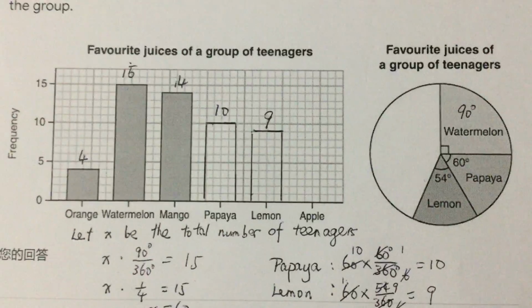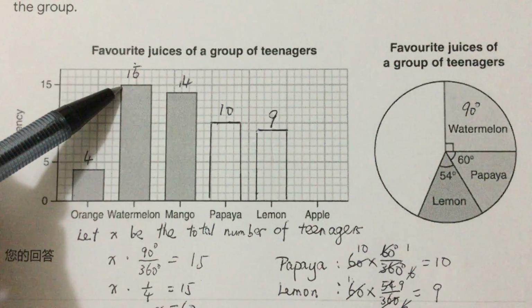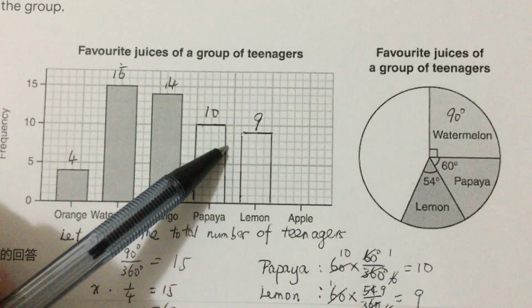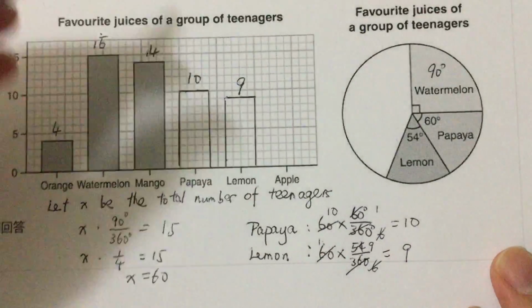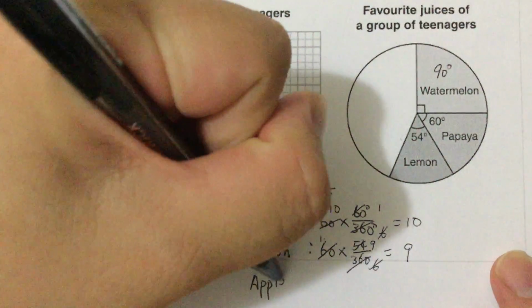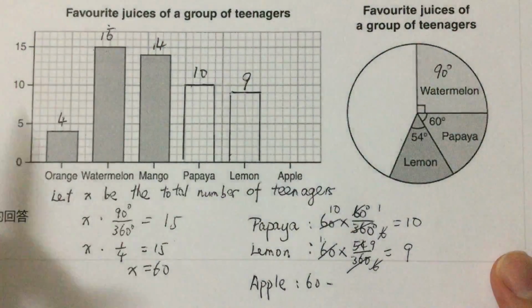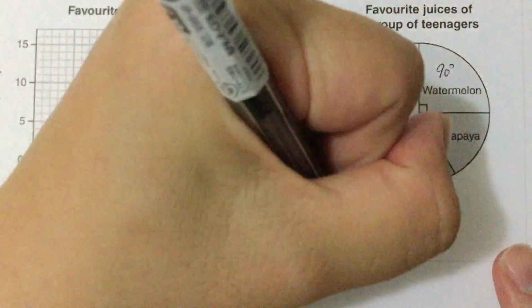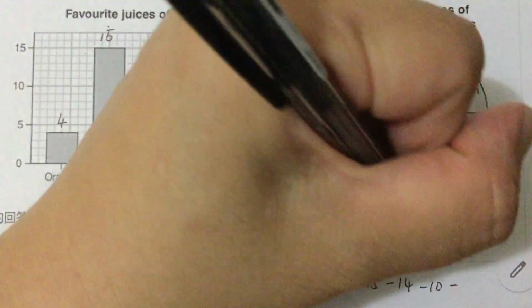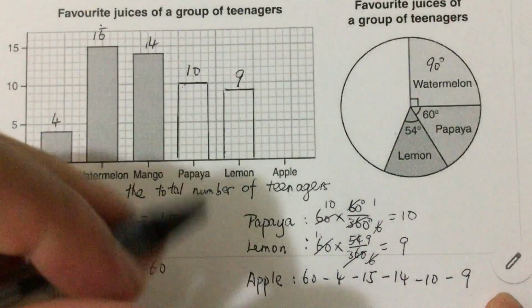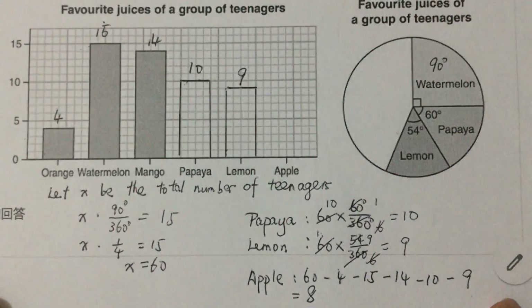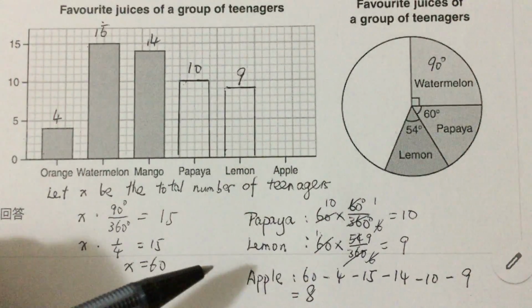So what we know is that orange is 4, watermelon is 15, mango is 14, papaya is 10, and lemon is 9. So finally, we can find out the apple. The apple is obviously 60 minus 4 minus 15 minus 14 minus 10 and minus 9. So you got 19, 33, 43, and 52. So the only answer is 8. So the teenagers who love apple juice is 8.